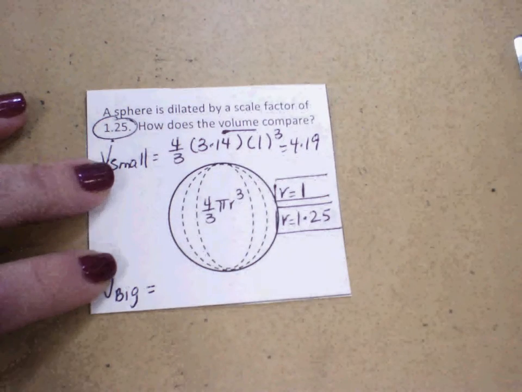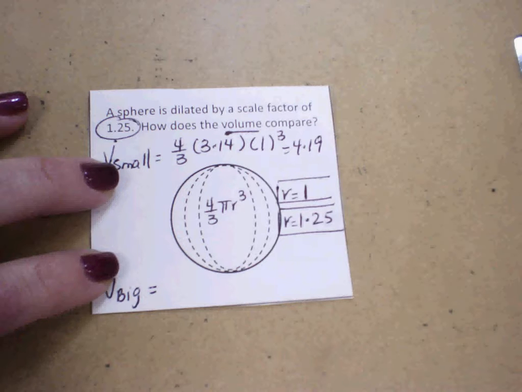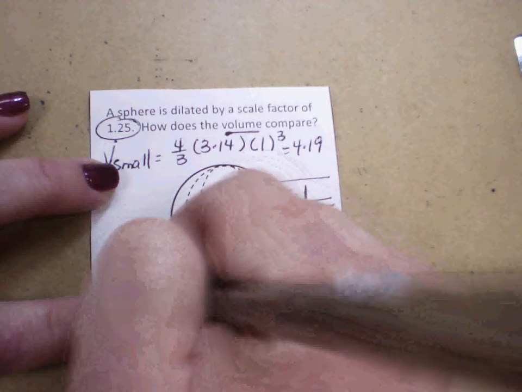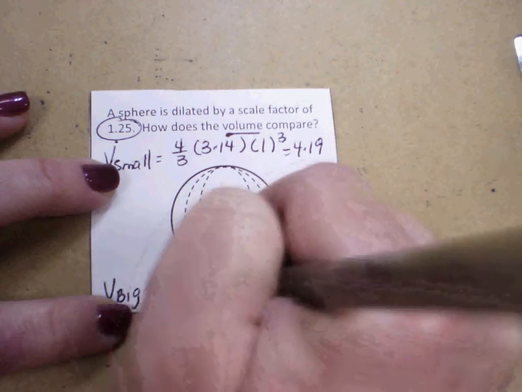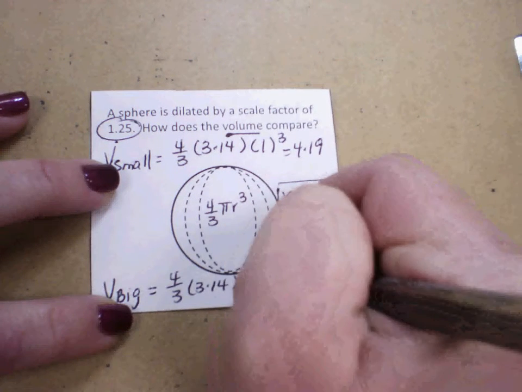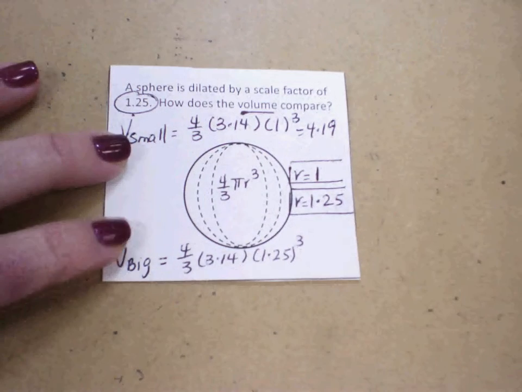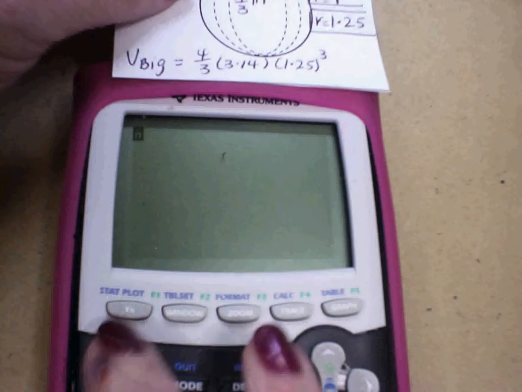That's why you have to be careful, because volume is 3 times. So it might be 1.25 to the third power, because volume has 3 units. Square has 2, but volume has 3.